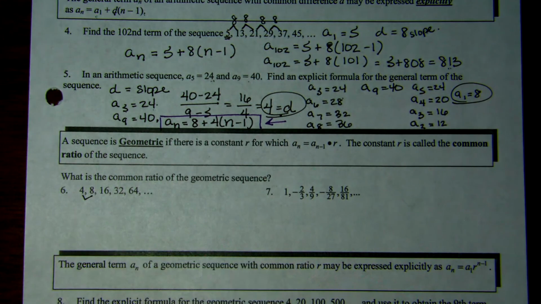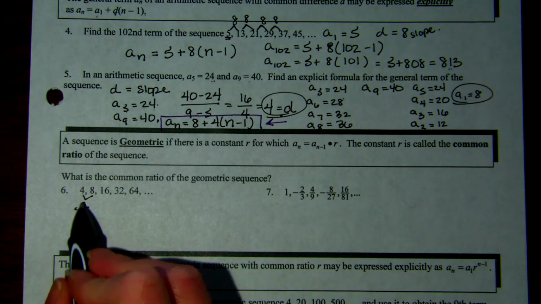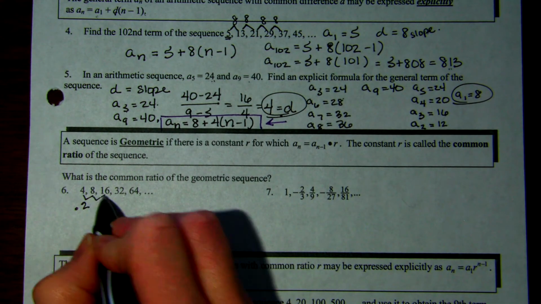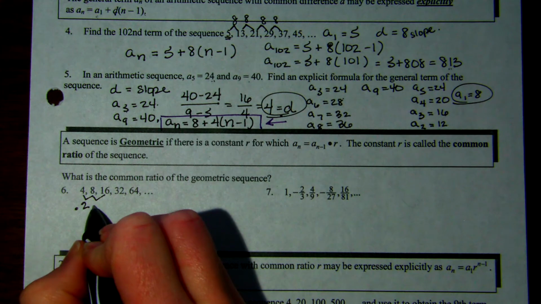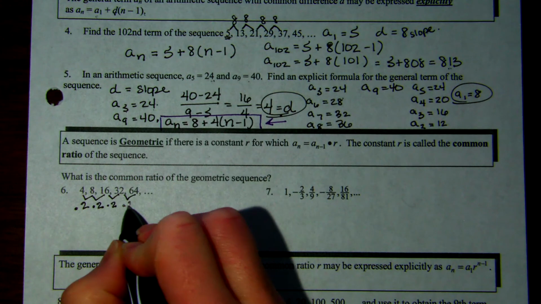So from 4 to 8, we could say you're adding 4, but since I know this is a geometric sequence, I'm looking for a multiplier. 4 to 8 is times 2. We multiply 4 by 2 to get to 8. And then 8 to 16, that's another times 2. 16 to 32 times 2, and 32 to 64 is times 2.